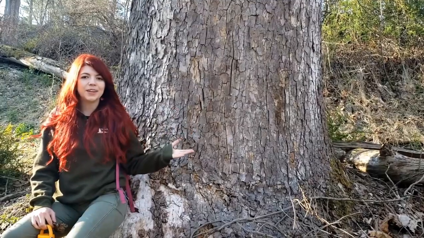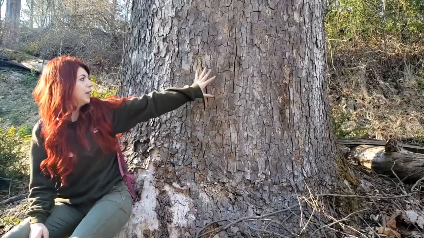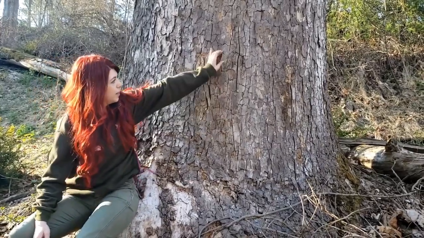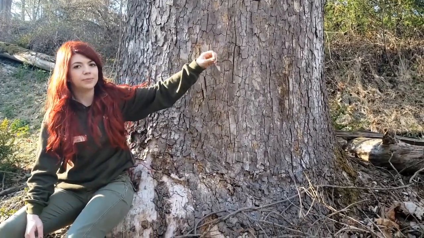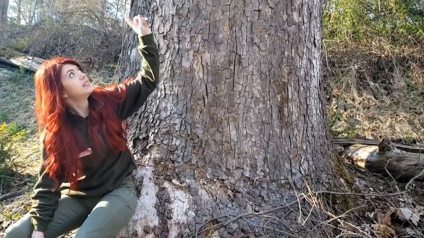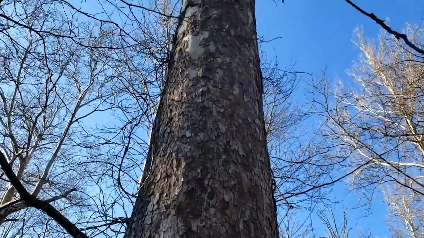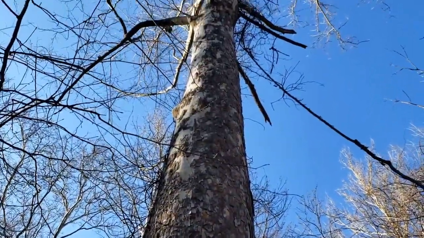Let's get a closer look at the tree to see what I'm talking about. So right here next to me, we've got a close-up shot of our American sycamore tree. And you can really see that peely bark that I was discussing earlier. Now when you look up into the tree's canopy, you can see that the tree gets whiter as you go up. It's really beautiful.